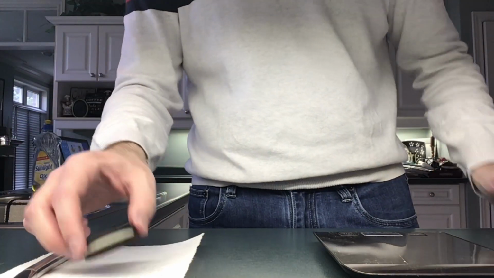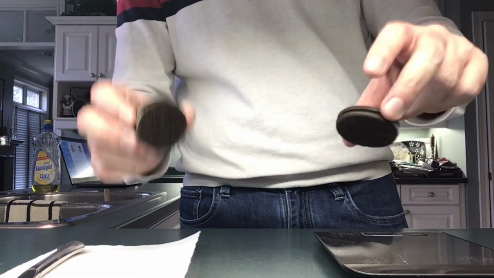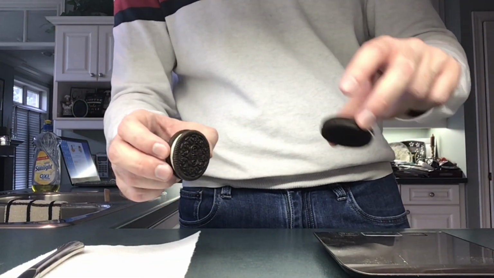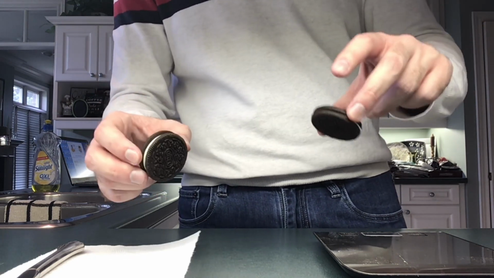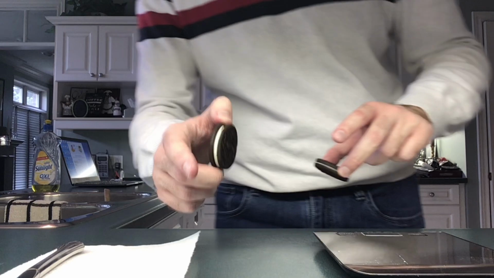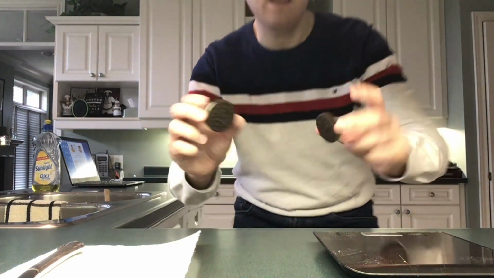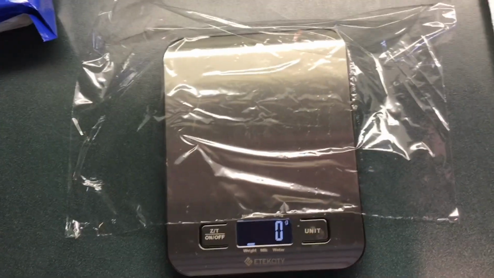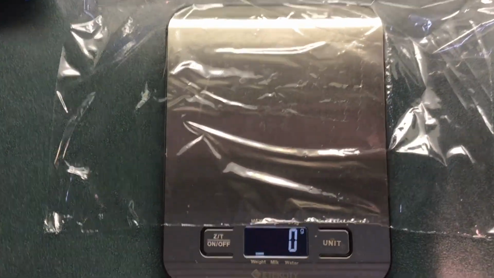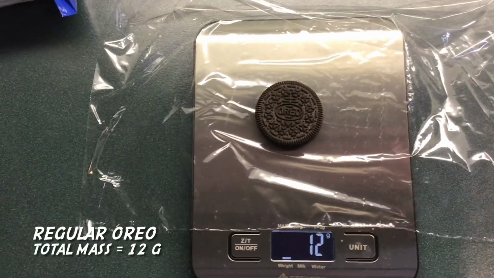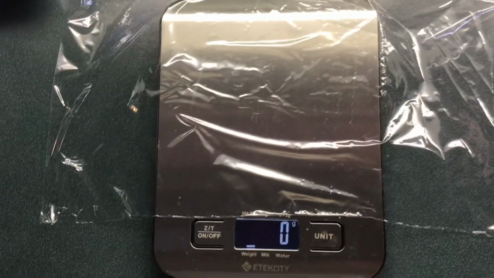What we're going to do for each one, we're going to weigh them. We're going to record the mass of the whole cookie. Then we're going to scrape out the filling, weigh the mass of just the filling, and use that to do some calculations about the percent compositions of both of these cookies. All right, so first up will be the mass of the regular Oreo, original Oreo, 12 grams for the regular Oreo. I'm just going to zero our scale again so we get the most accurate data.